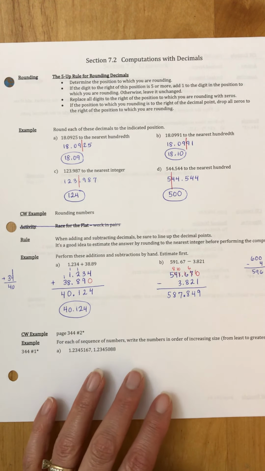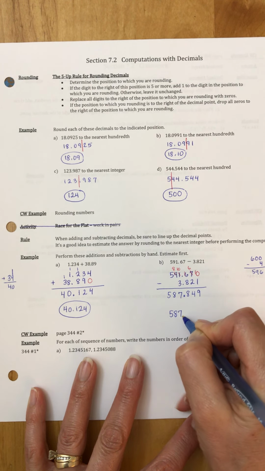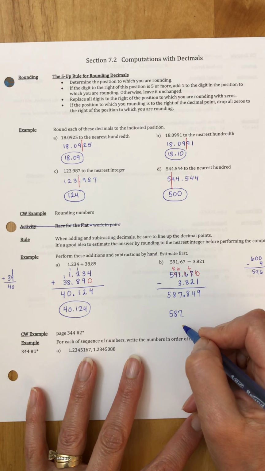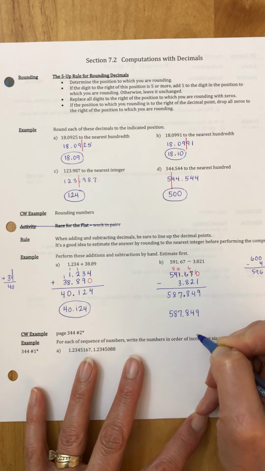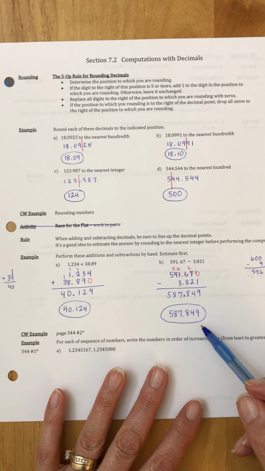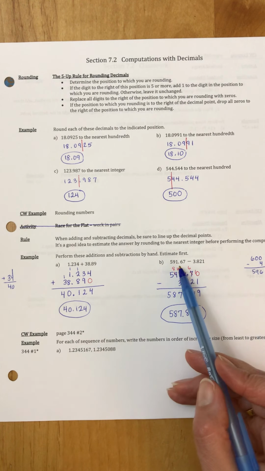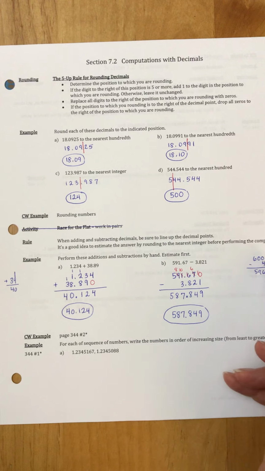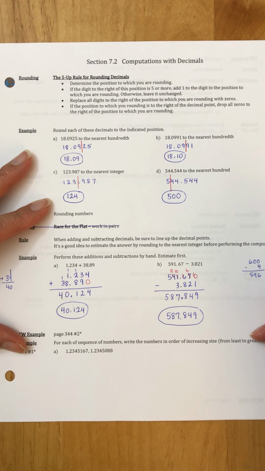Okay? So we end up with 587.849. I was just checking to see if it was accurate. So we're going to talk about that in a second. It's quite a bit away from my estimate, isn't it? But you have to remember, I decided to estimate 591 as 600. So we're going to be off a bit. Probably would have been better to estimate this as 592 if we wanted to be more accurate, minus a 4.